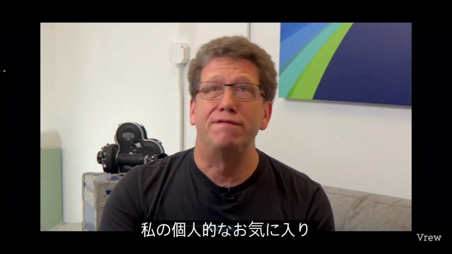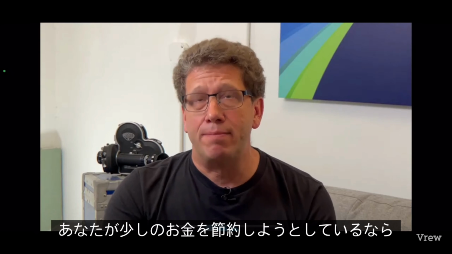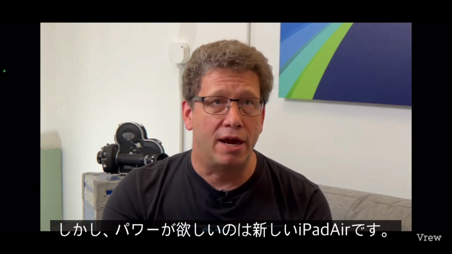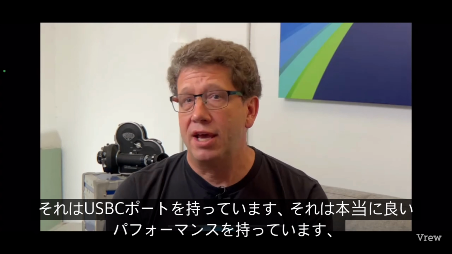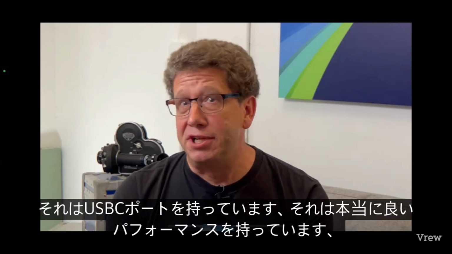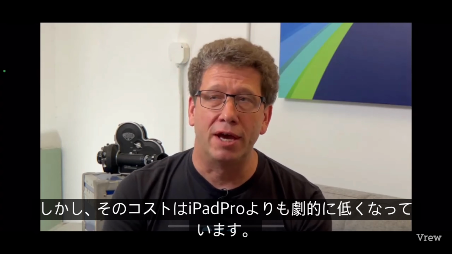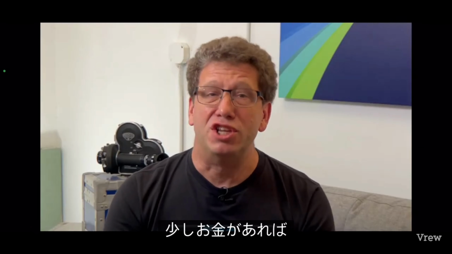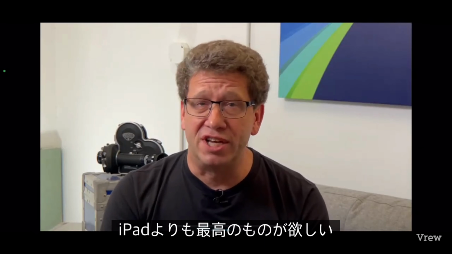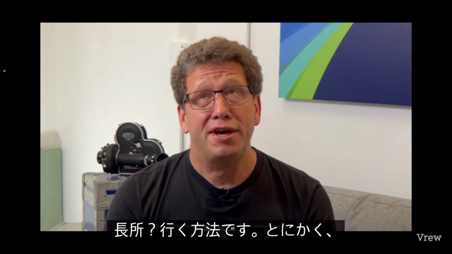My personal favorite, if you're looking to save a little money but want the power, is the new iPad Air. It has the USB-C port, it has really good performance, but its cost is dramatically lower than the iPad Pro. Now, of course, if you have a little money and you want the top of the line, you want all the best, then the iPad Pros are the way to go.